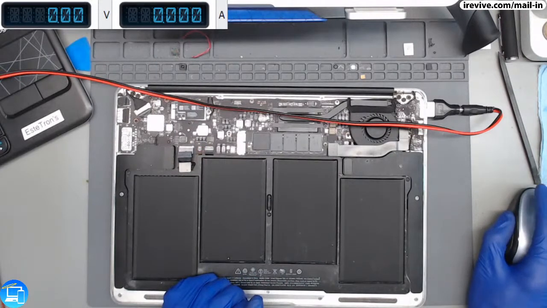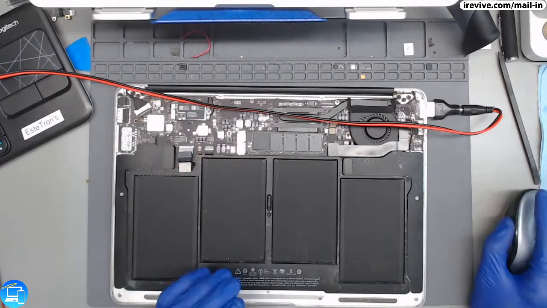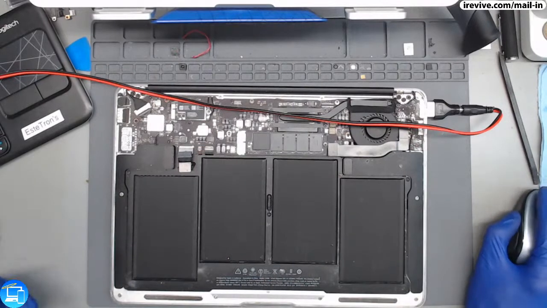Not today. Okay, well, we tried. Okay, we'll just go ahead and get rid of that. A new power supply unit.